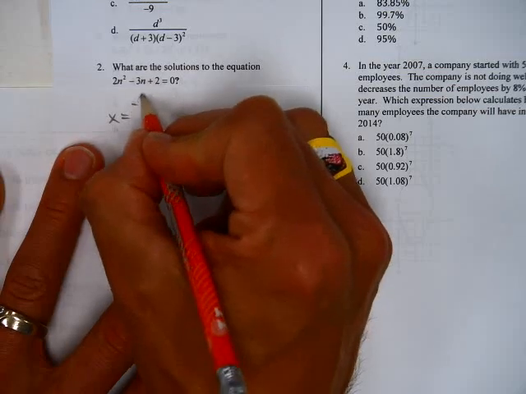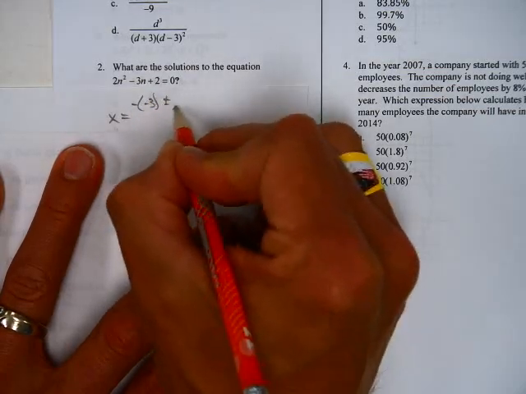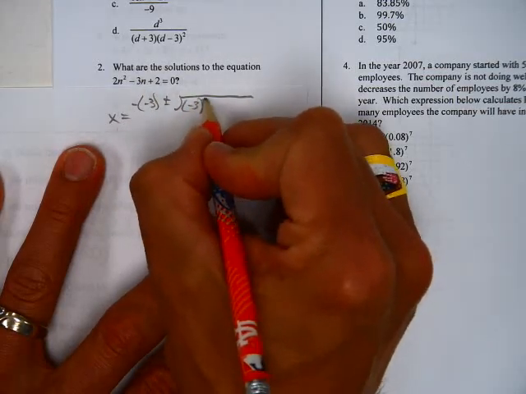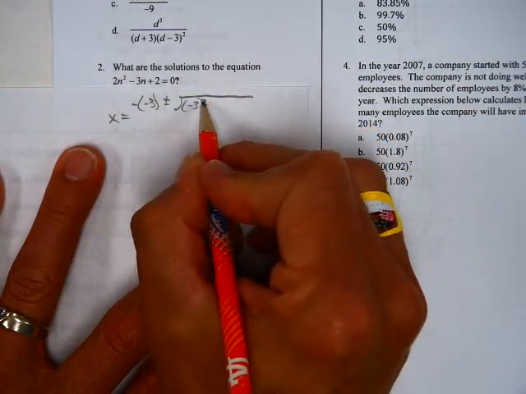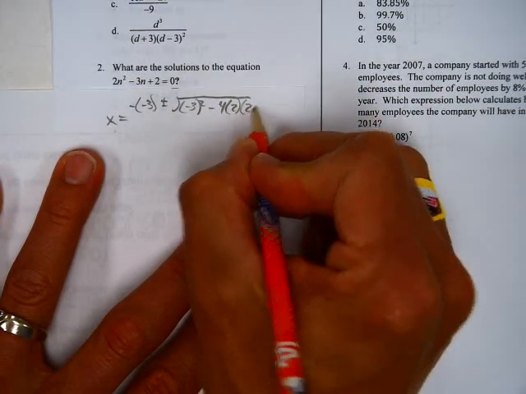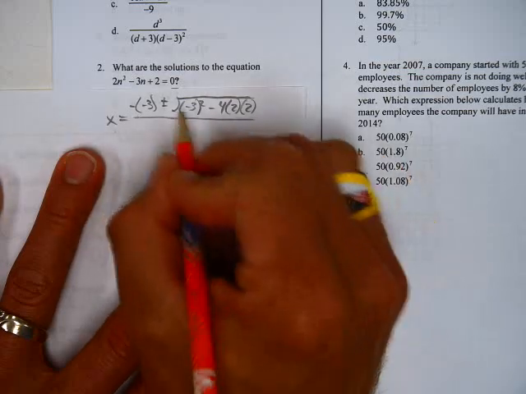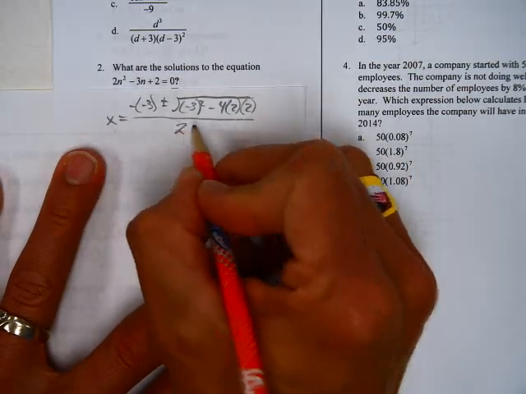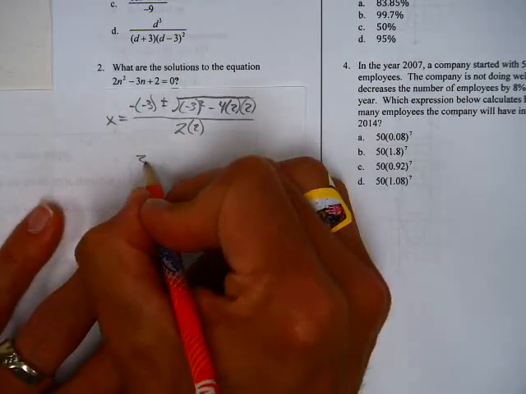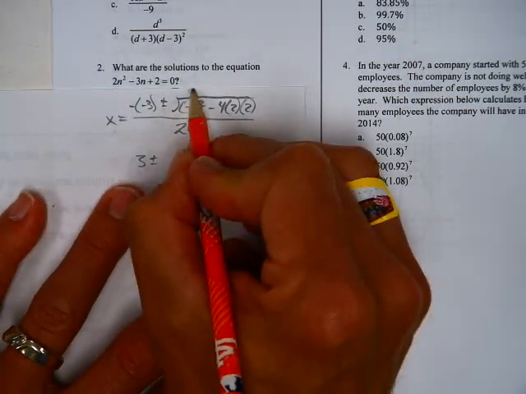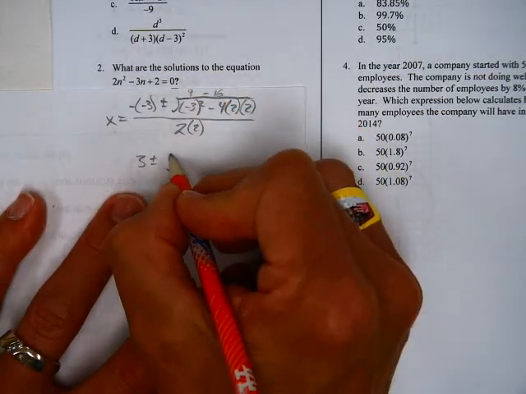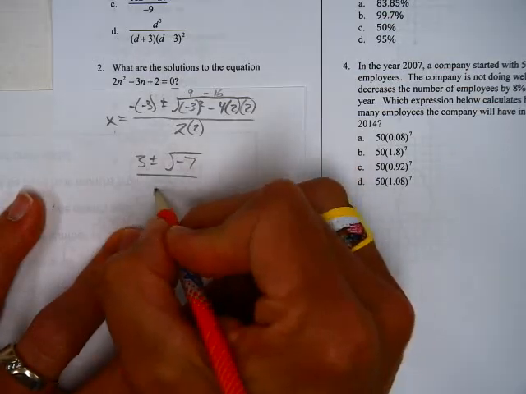So negative b, it's a negative 3, plus or minus the square root of negative 3 squared. Now the negative 3 will go away when you square it. Keep track of that. Minus 4 times a times c. Well, your a and your c are both 2, so all over 2 times a. So that's a positive 3 now, plus or minus. Now this is going to be a 9, and this is 4 times 4. It's a minus 16. That's a negative number. Keep track of that. All over 4.